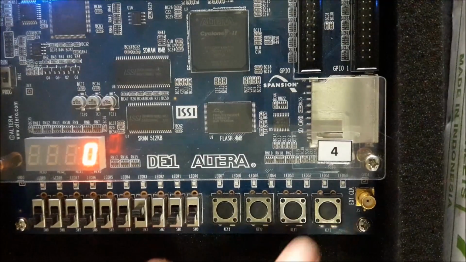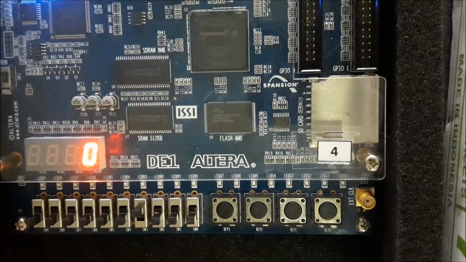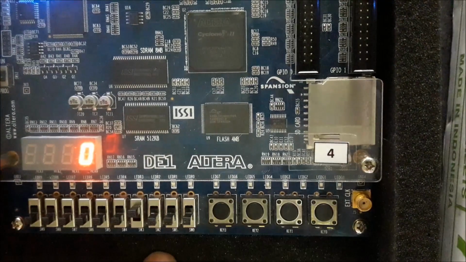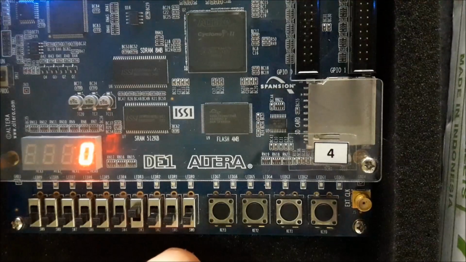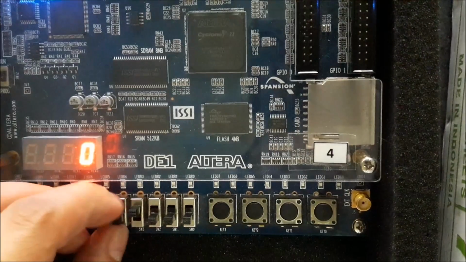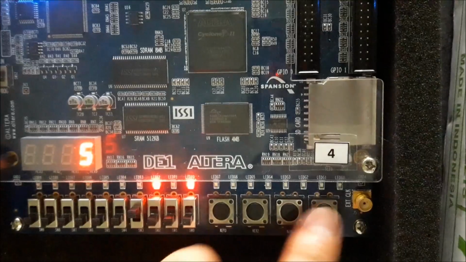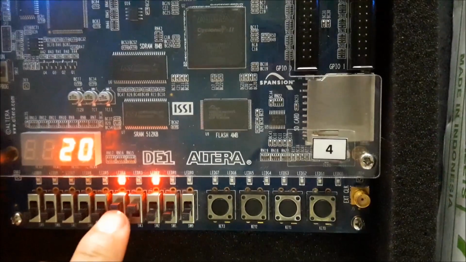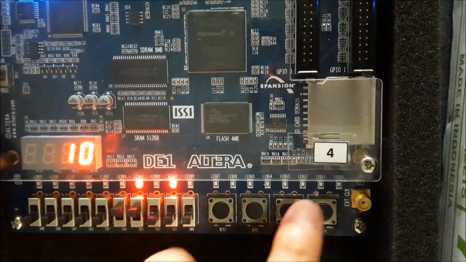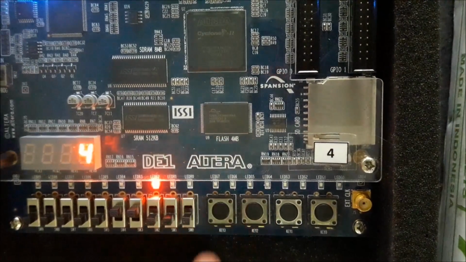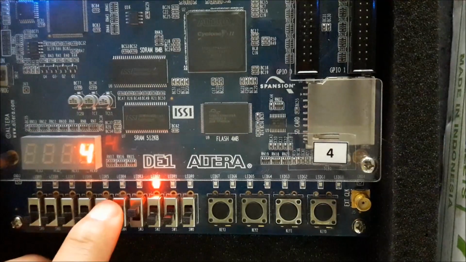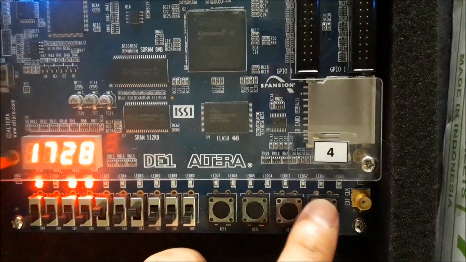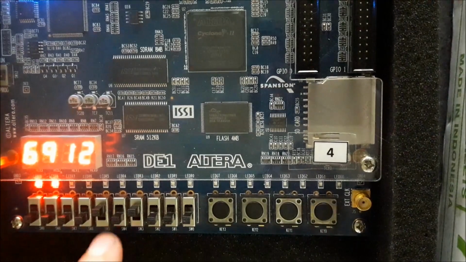The operations can be enabled through different switch 4 and 5 combinations, and the results will be stored to the accumulator. For decimal addition, both switches should be down. For decimal subtraction, switch 4 should be up and switch 5 should be down. For decimal multiplication, switch 4 should be down and switch 5 should be up. And to clear the value of the accumulator, both switches should be up.